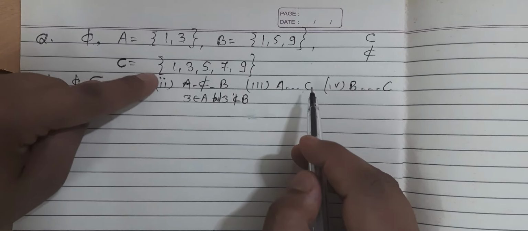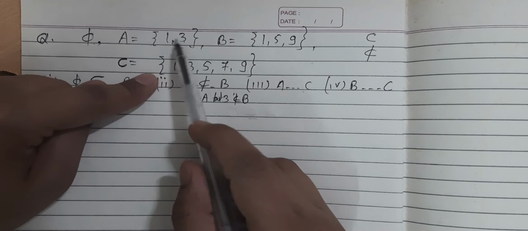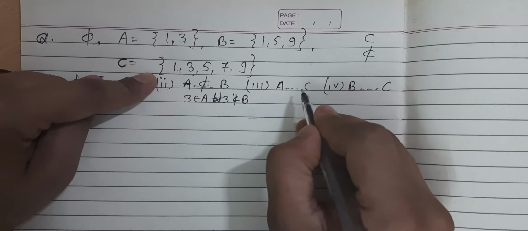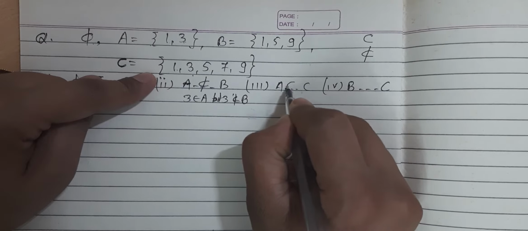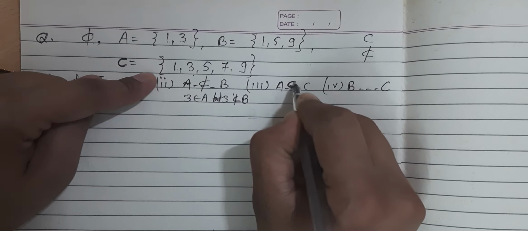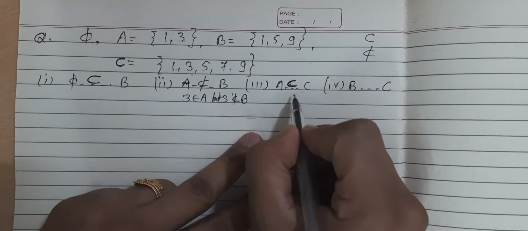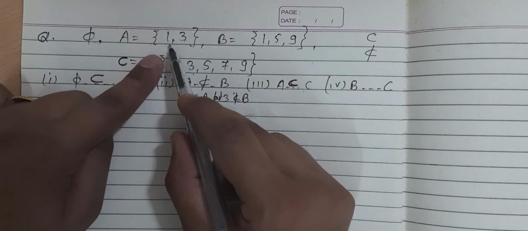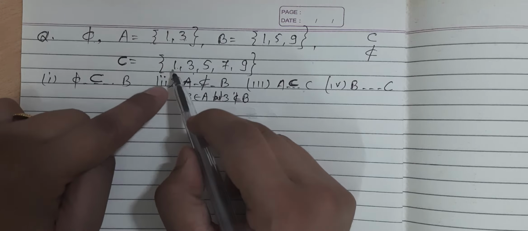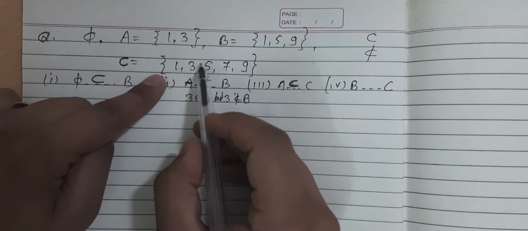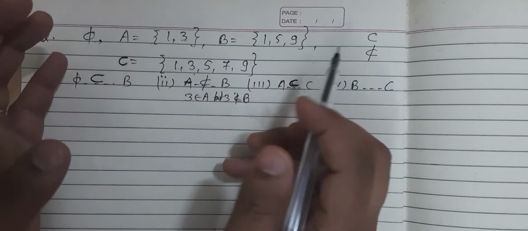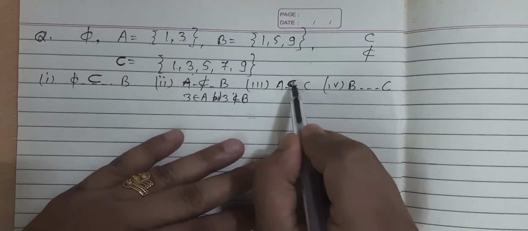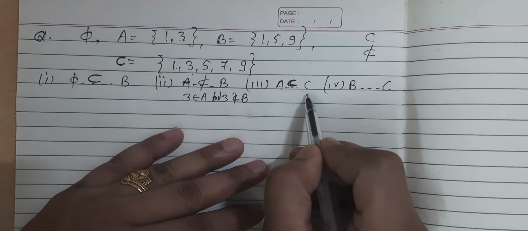Now what about A and C? So 1 and 3 are in set A as well as in set C. So we can write A is a subset of C. Or we can say it's a proper subset, because all the elements of set A are also elements of set C, and they are not equal. In C we have 5 elements, in set A we have only 2 elements. So here A is a proper subset of set C.